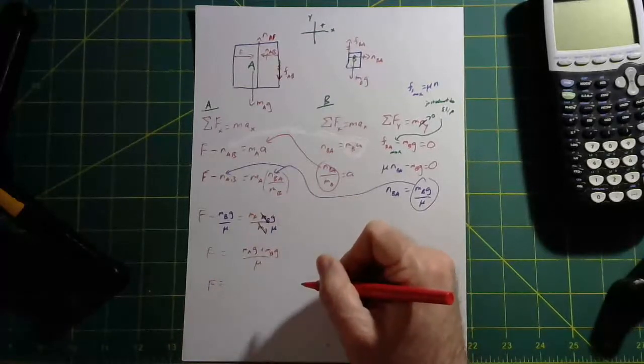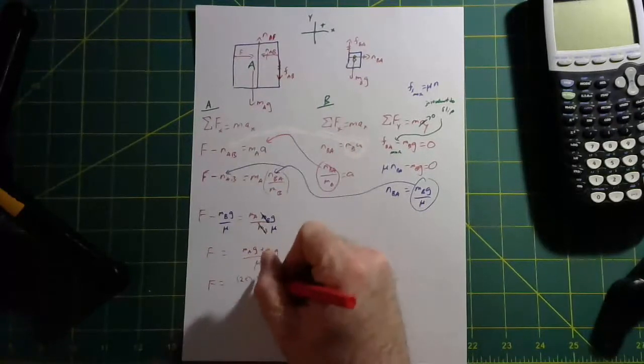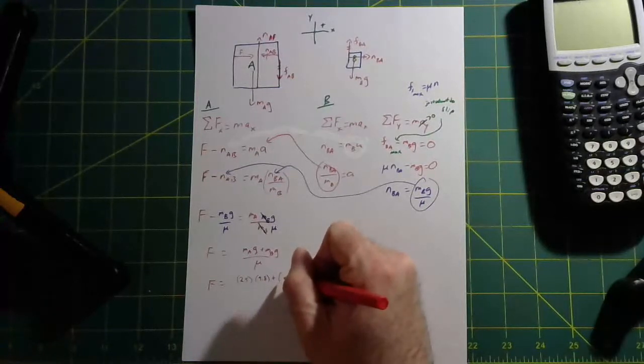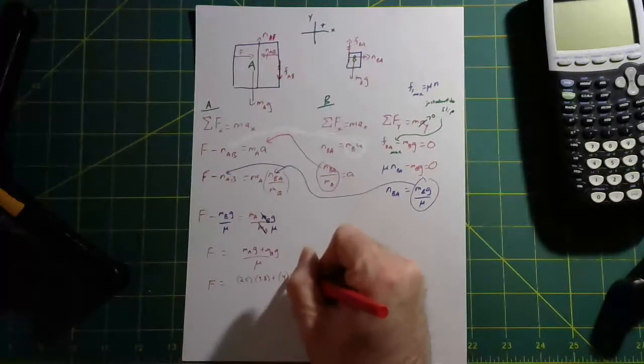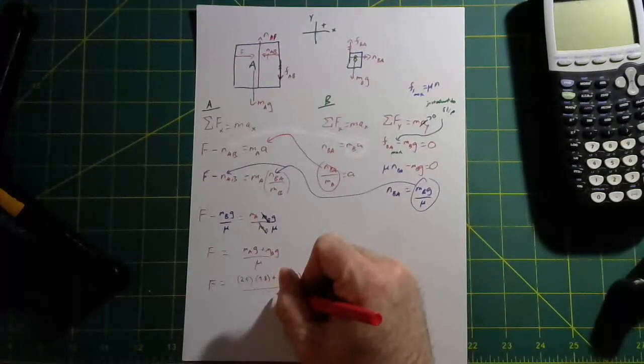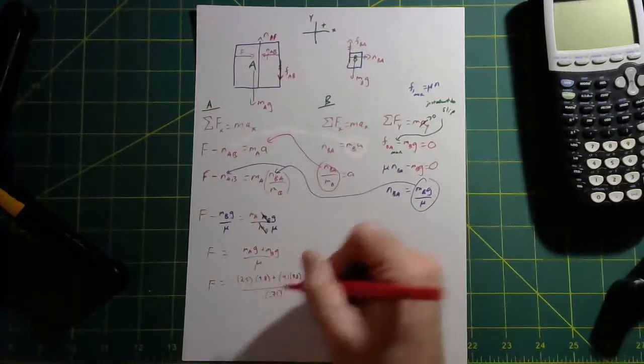All right, and let's see here. This is 25 kilograms. G is 9.8, plus the little block had a mass of 4 kilograms, times G is 9.8. And the mu, the coefficient of friction between the surfaces, was 0.71.